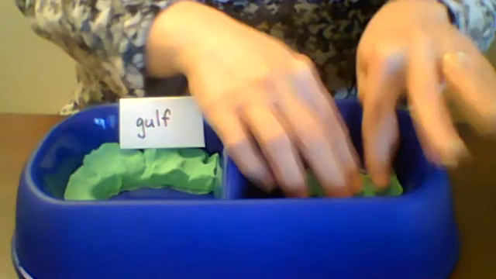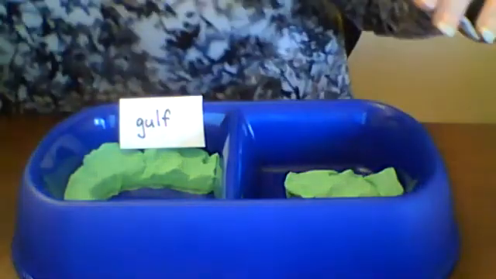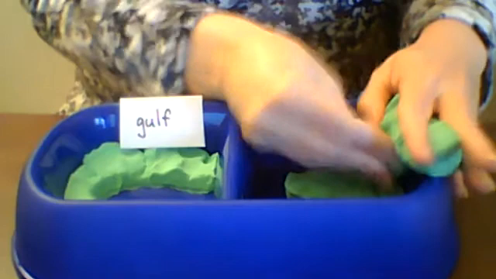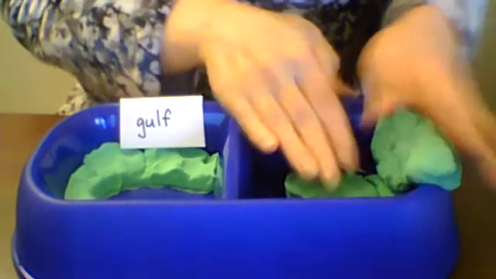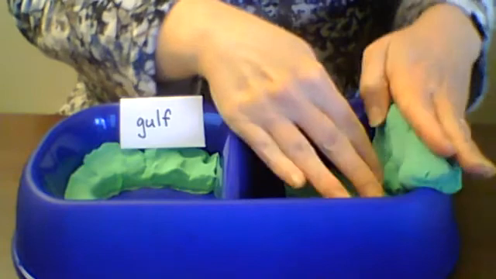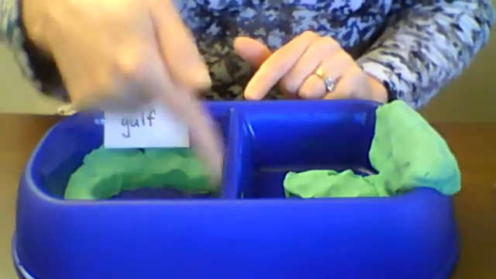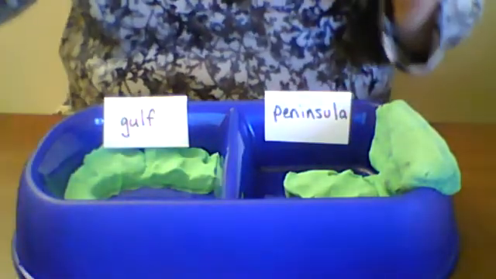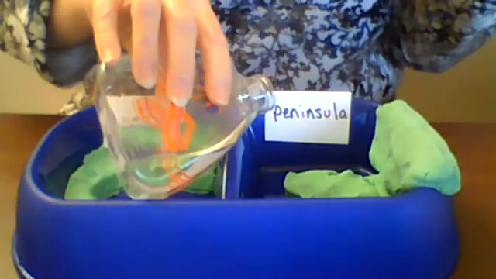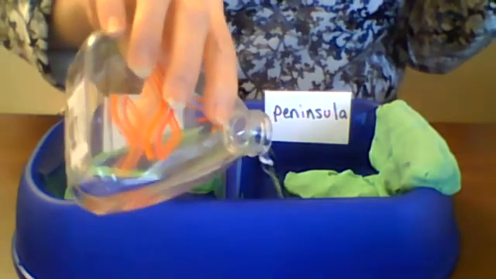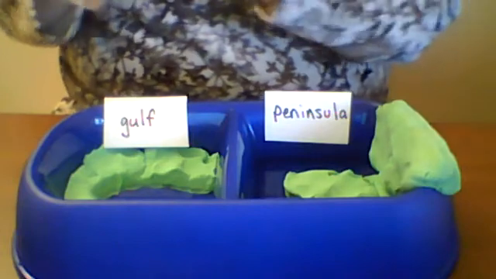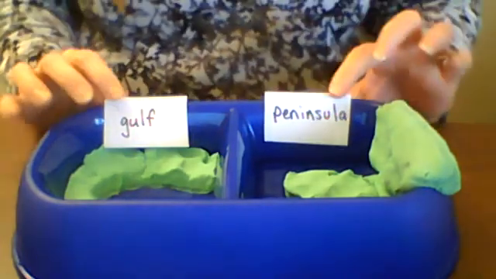Now, if I take the piece of land that I cut out and stick it over here into the water, I need to make sure you know that this part over here is more land, because my peninsula is stuck to land on one side. It's bounded by water on three sides, but on one side it's stuck to land, just like our gulf is stuck to water on one side and has land on three sides. So this is called a peninsula. The peninsula is a long, narrow neck of land extending out into the water. We have peninsula and gulf.